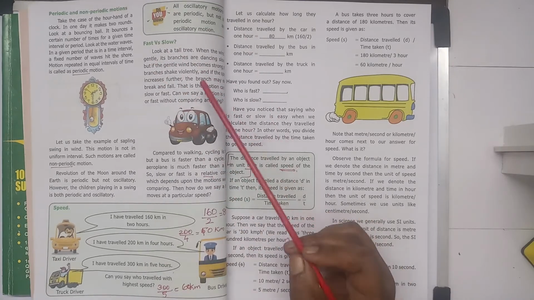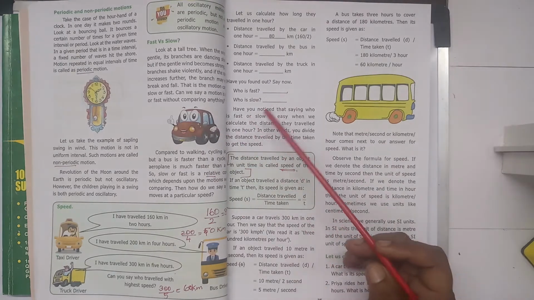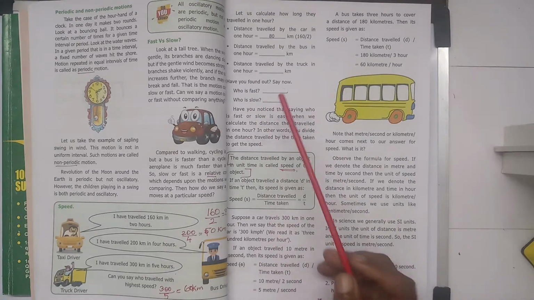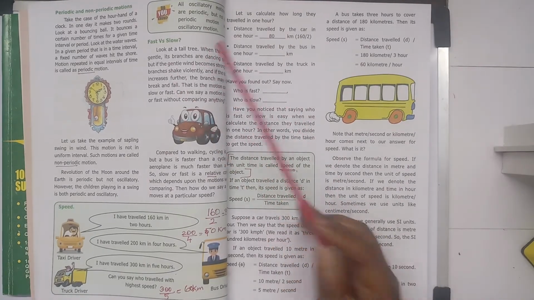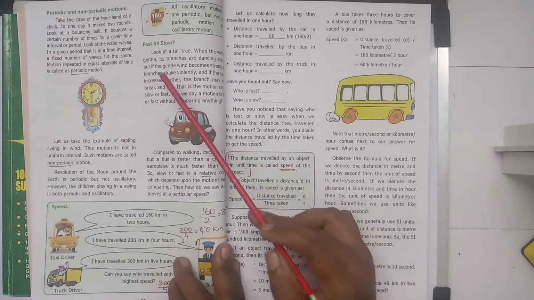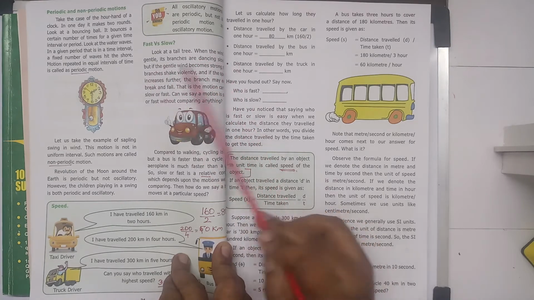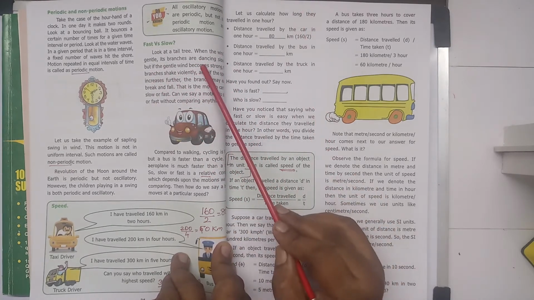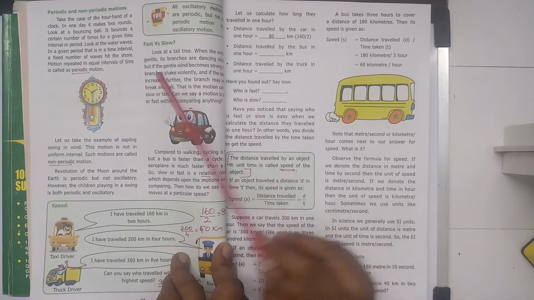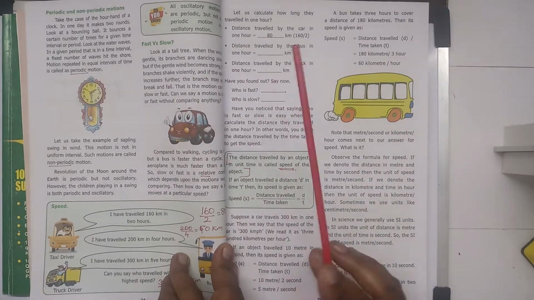Fast or slow. We say an object is going fast or going slow. See, this car is going so fast. When you look at a person, he is so tall. This boy is so tall. The tree is so tall. So when you compare like that, look at a tall tree when the wind is gentle. When the wind blows gently, the branches dance slowly. But if the gentle wind becomes stronger, what will happen? The tree shakes violently.